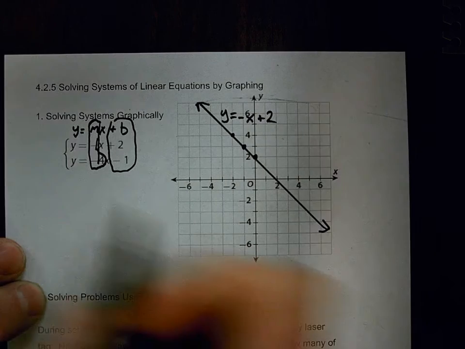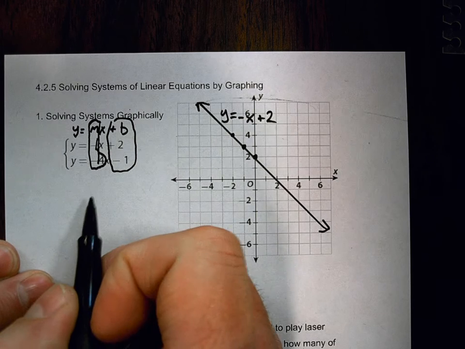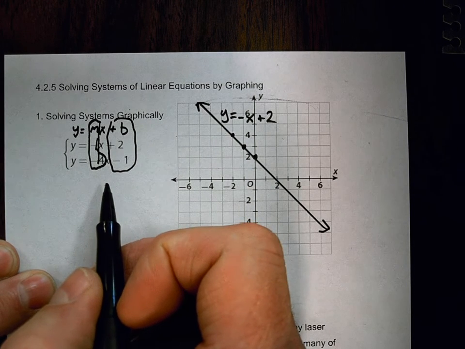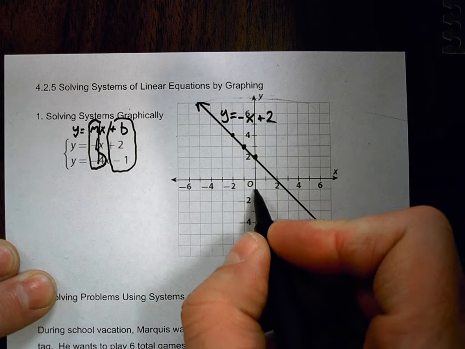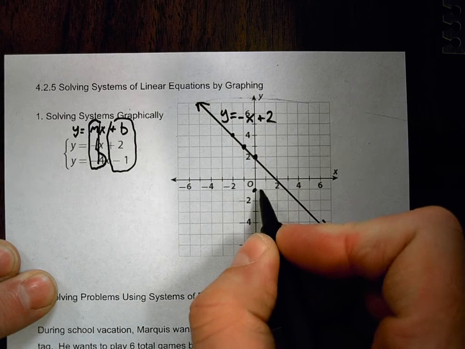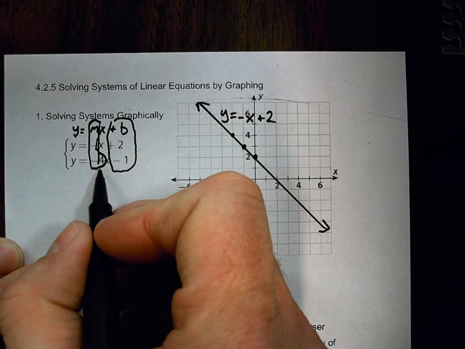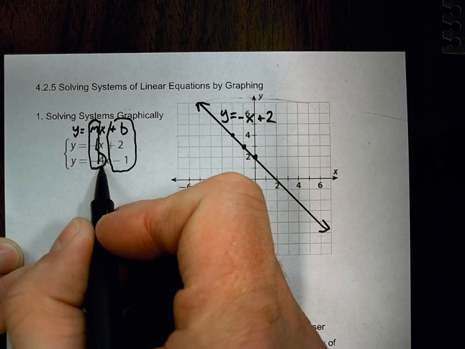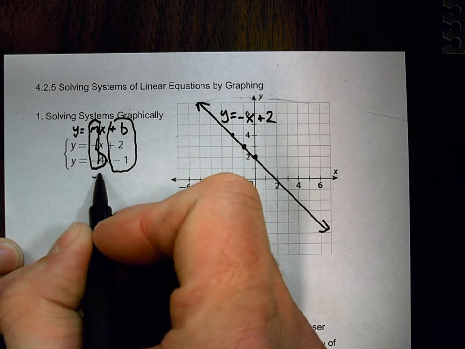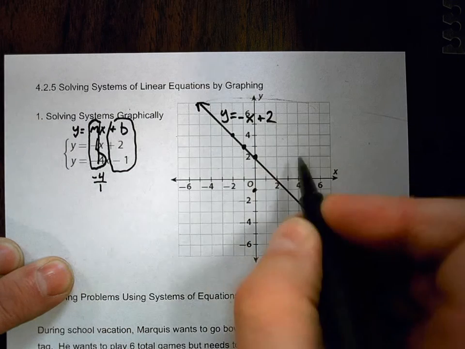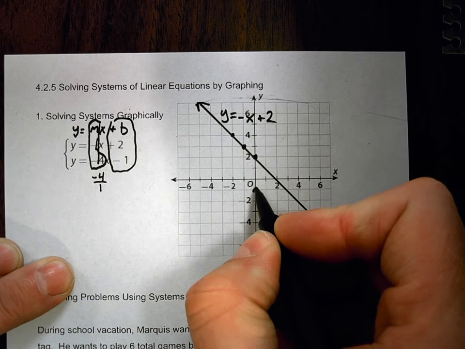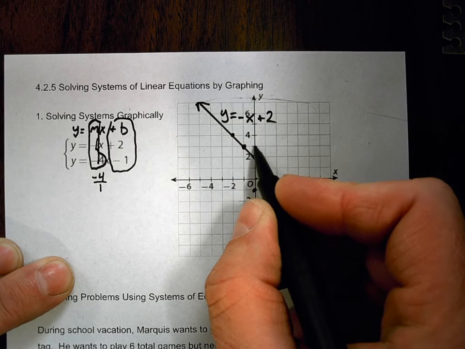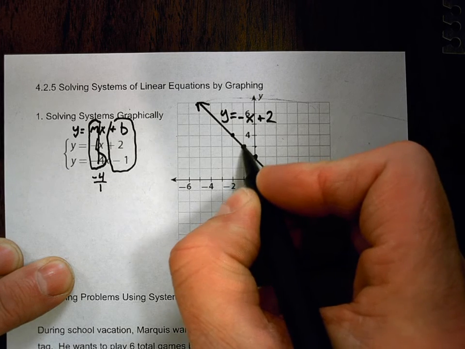Let's look at the second line. What is the y-intercept? Lexi, did you see that? Negative 1. So I get my dot there. What's the slope on that one? Negative 4, right? So it's really negative 4 over 1, and it means it's going to the left, right? So I rise 4, 1, 2, 3, 4, and I go across 1.